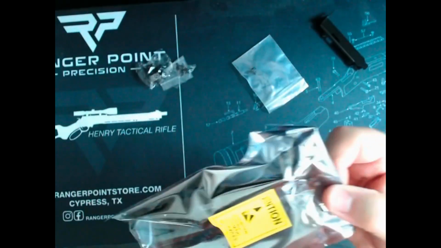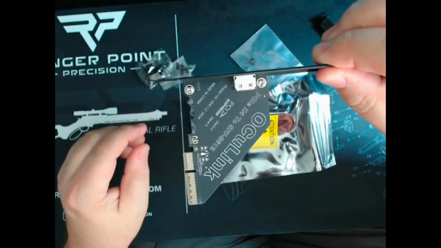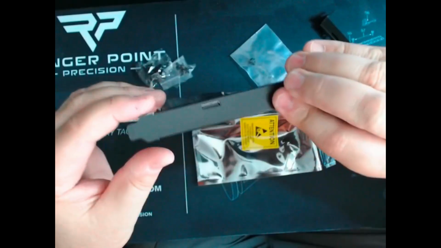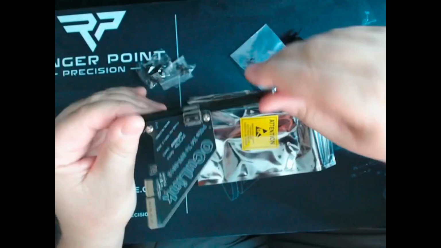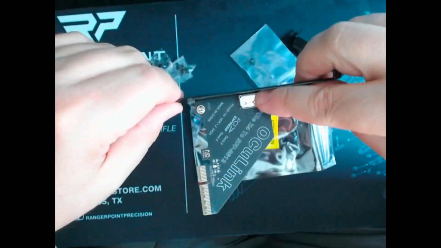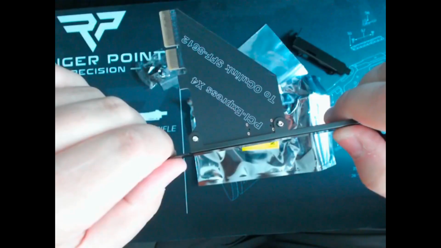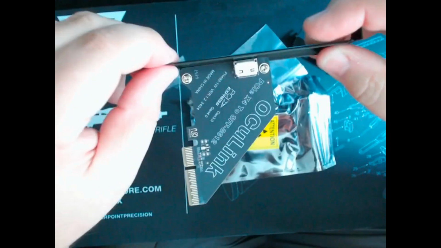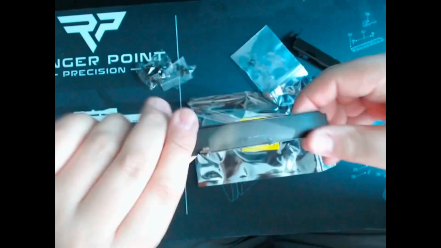So let me take it out. And there's the card. We're going to have to take this off and put this one on, which is attached with these two screws. Again, I purchased this on Amazon. And go down in the description, I'll just leave the model numbers of what I purchased, so you can go track them down yourself.